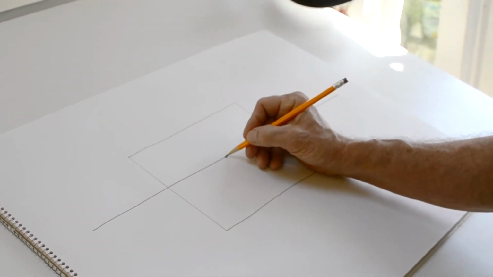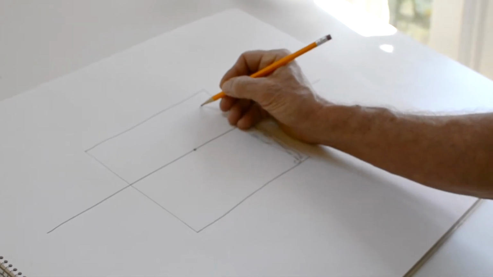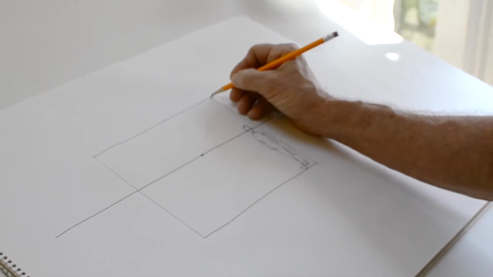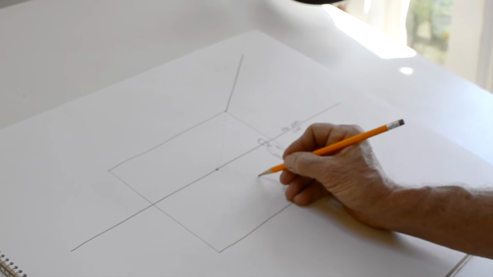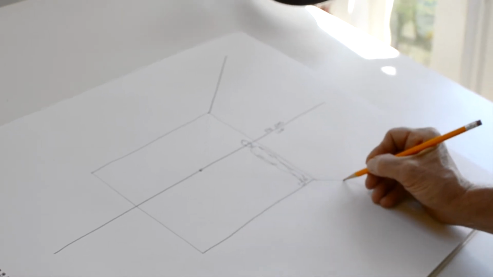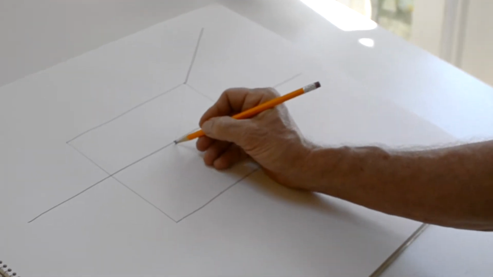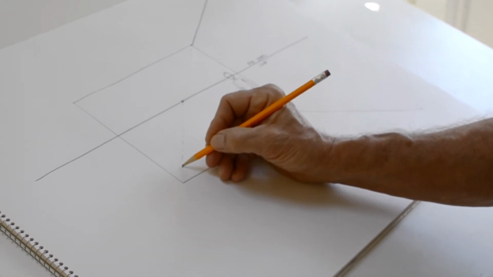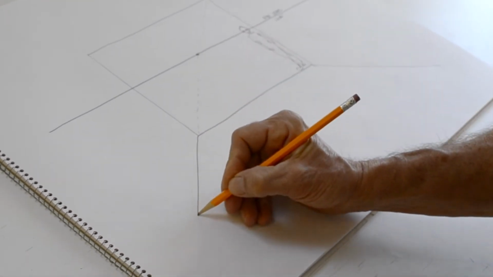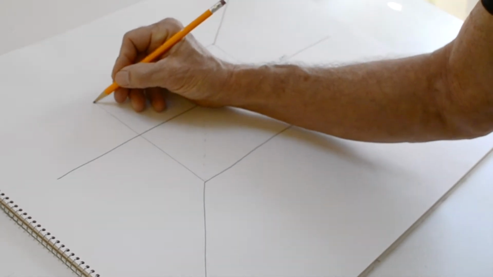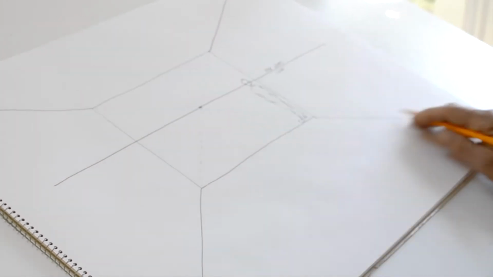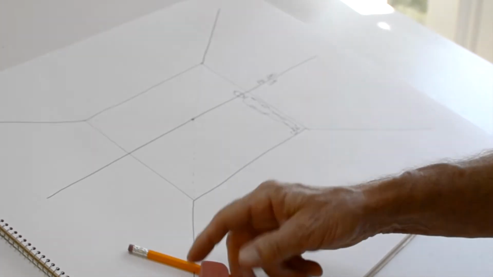We are going to extend out from the vanishing point to the corner of the room and then draw a line out. We're going to do the same thing down here, and then draw a line out. We're going to do the same thing down here. Draw a line out. And the same thing here. And now what we have, let me get rid of some of these lines here.